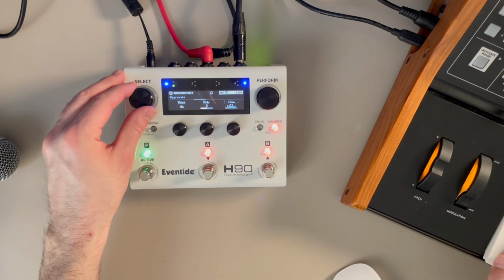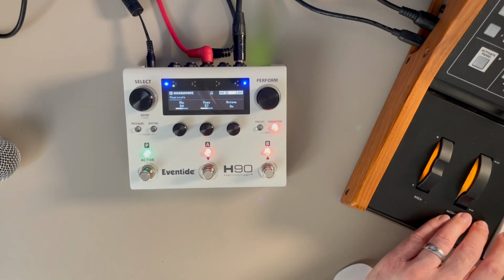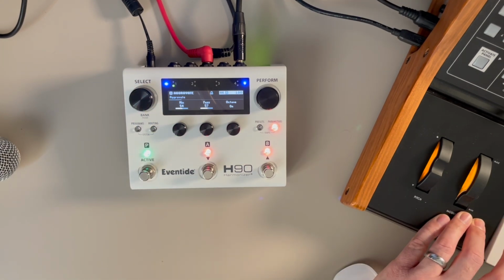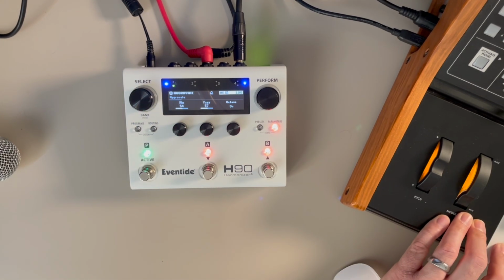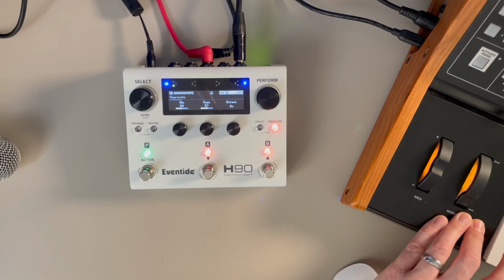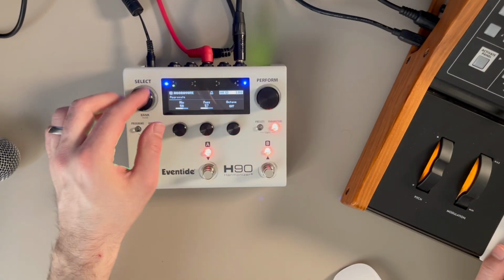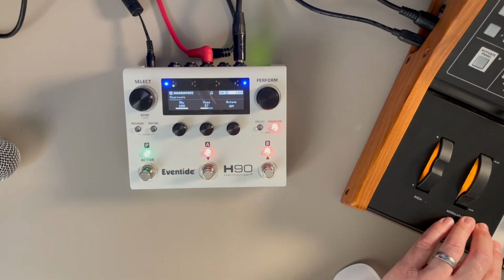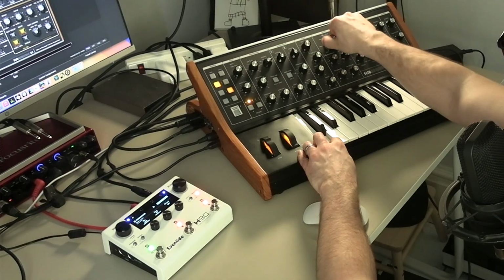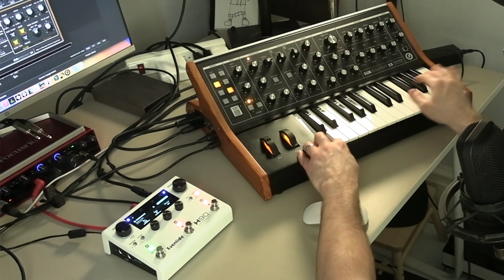I like with the bias, the octave up. That's funny. Doesn't like that. The octave off. There we go.